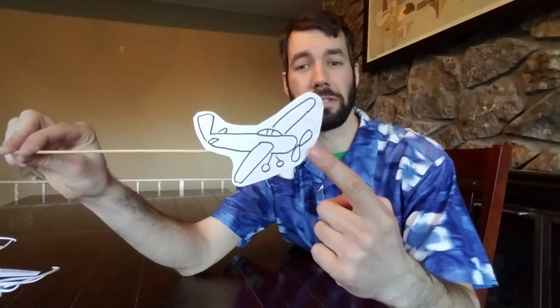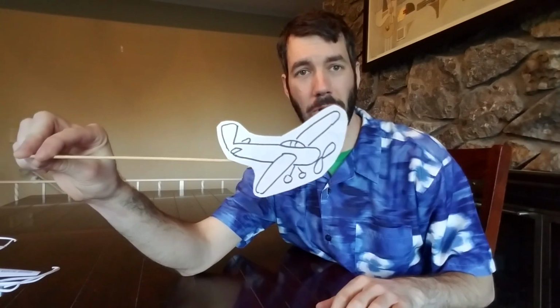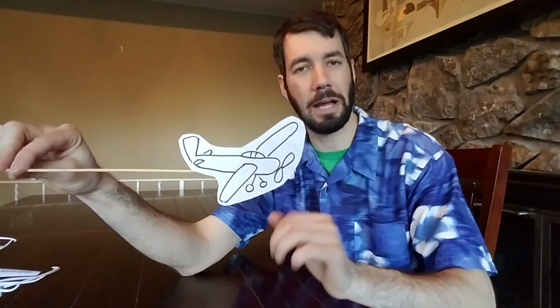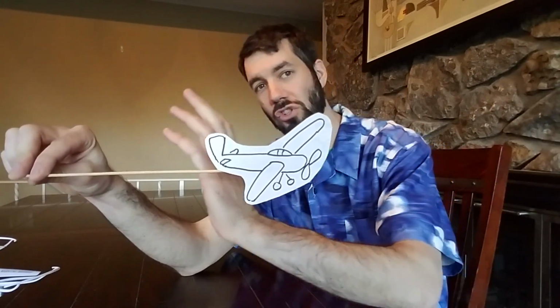One of the four forces is thrust. So the propeller on the front thrusts the plane forward. It pulls the plane forward. All right. What's acting against thrust? That would be drag. The air that the plane has to go through is trying to slow it down.